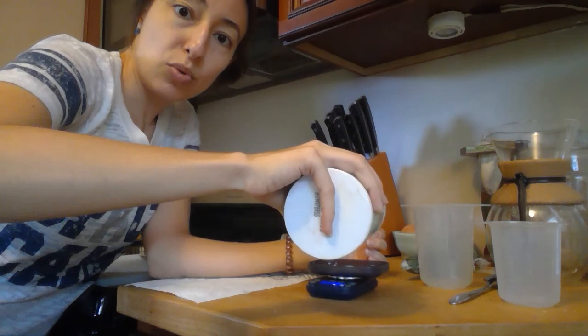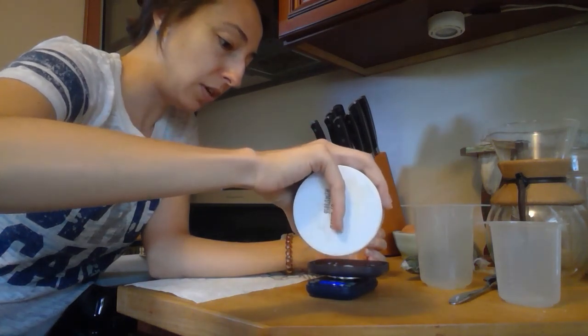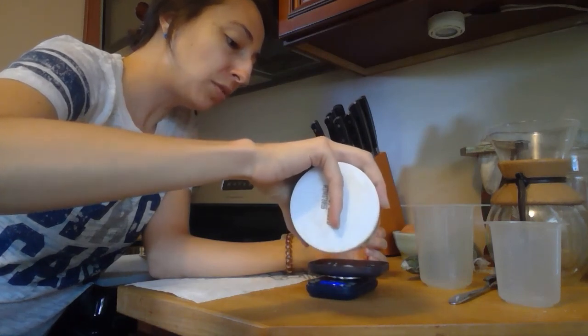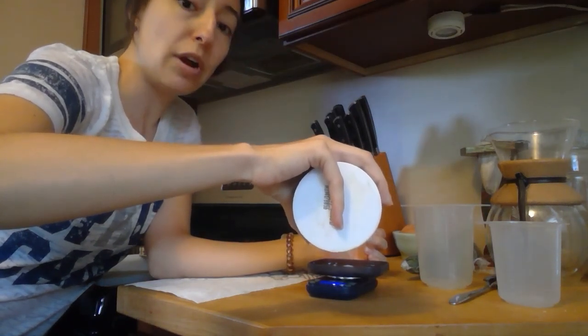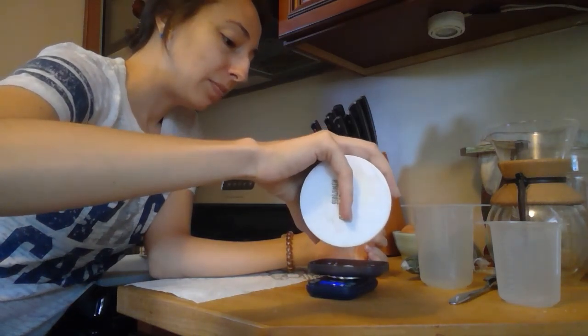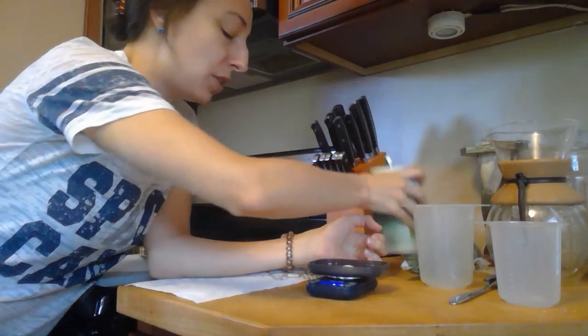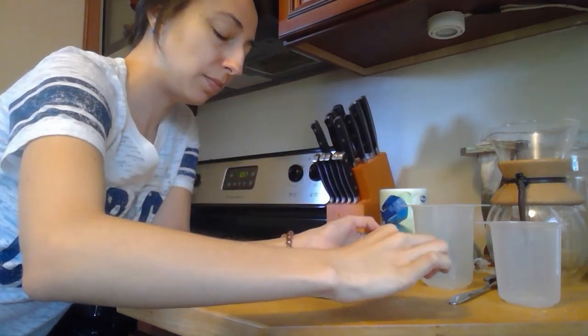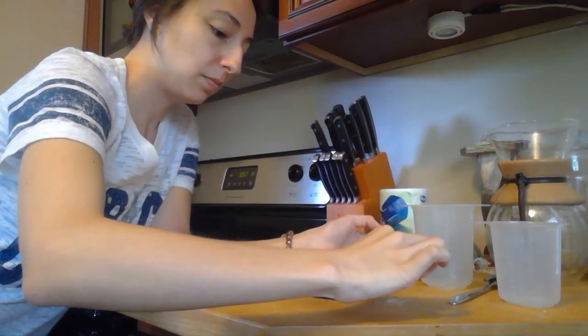Which is actually pretty good for a scale. Almost there. Now your procedure says if you weigh out too much, remember you shouldn't put it back in the container. It should actually go in the trash because now it's been contaminated by the lab. We never want to eat any of our material. I have just a pinch too much. And there we go.